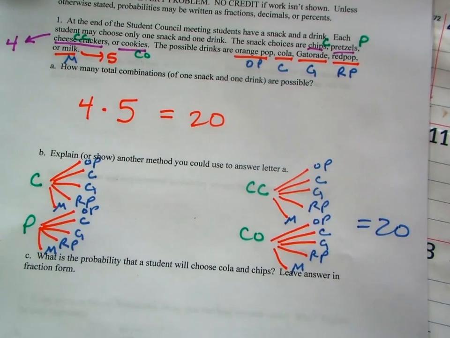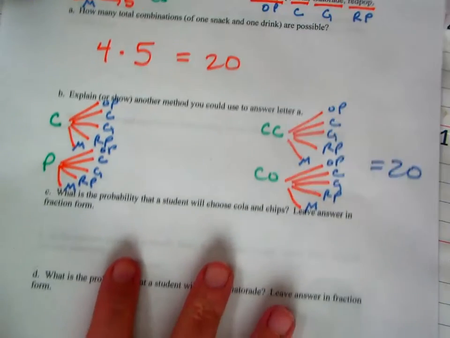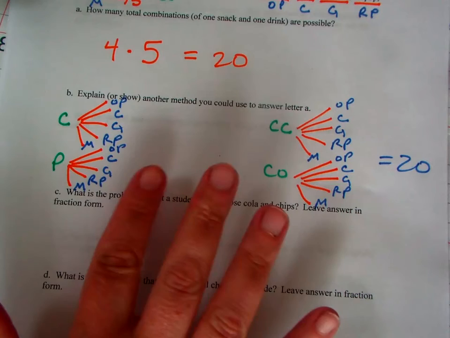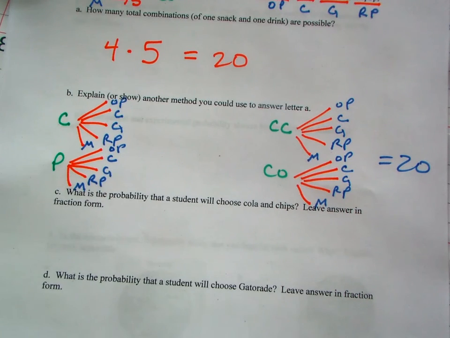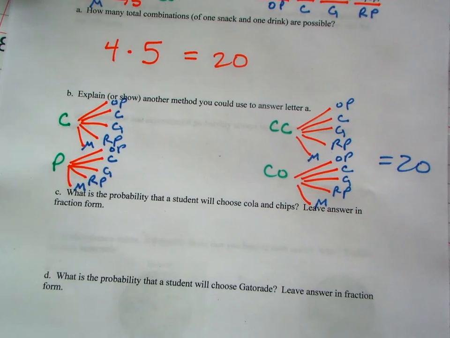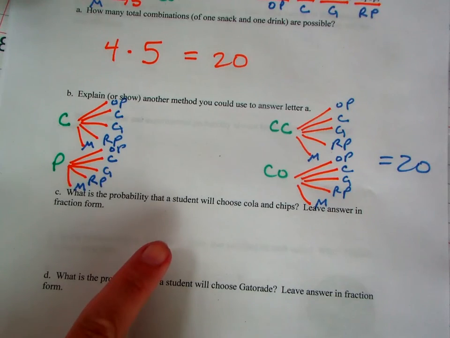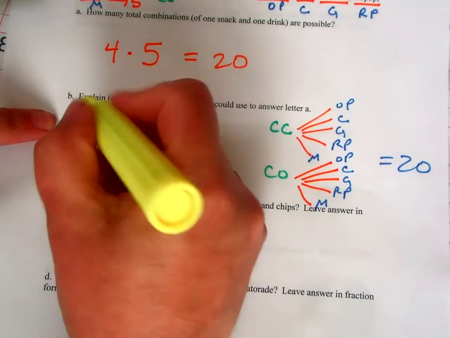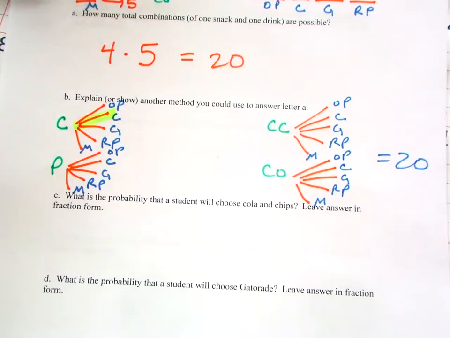Okay, now this will be useful because now I have some questions that specifically are asking about probability related to this. So now that I've done all of this work, I can just use it to show my answers rather than rewriting an explanation every time. It's still showing work. So it says, what's the probability the student will choose cola and chips? Well, here's cola and chips. So I'm going to highlight this one in yellow to show my work.